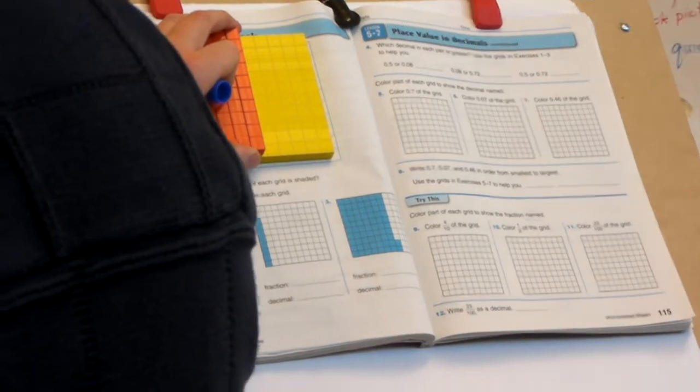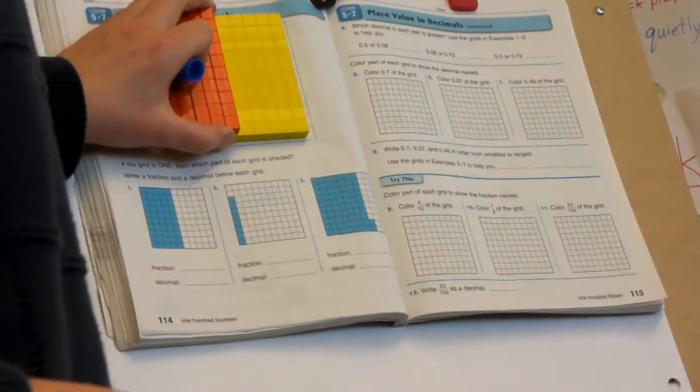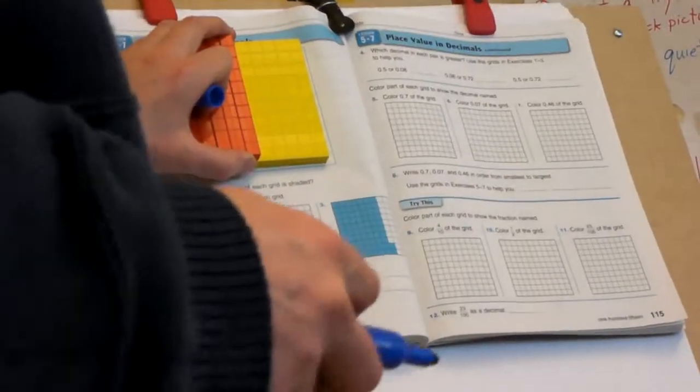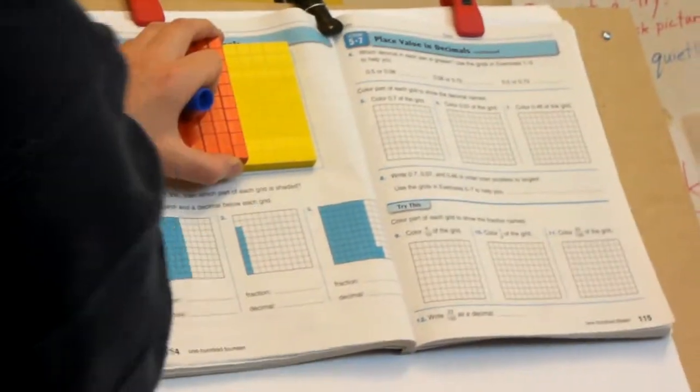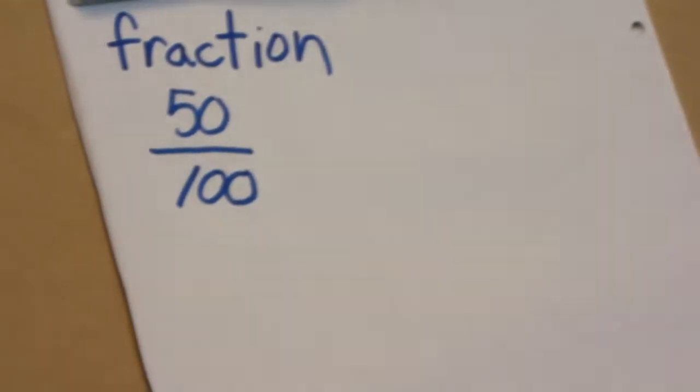If I fill 5 longs up, how many pieces have I filled in of the whole? Noah? 50. Okay, 50. Alright, so I would write 50 here. And how many pieces are in the whole altogether? 100. Okay? So it's going to ask for a fraction. Remember, a fraction is a part of or has parts. Okay, so the fraction is going to be 50 out of 100.